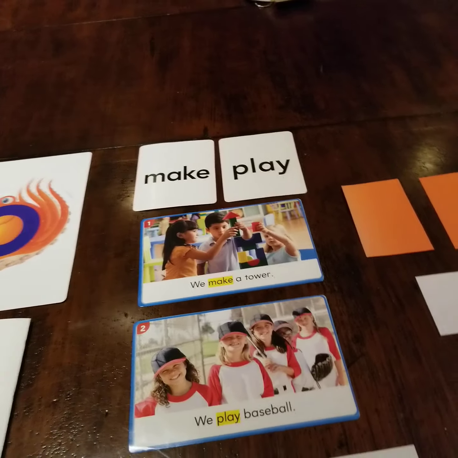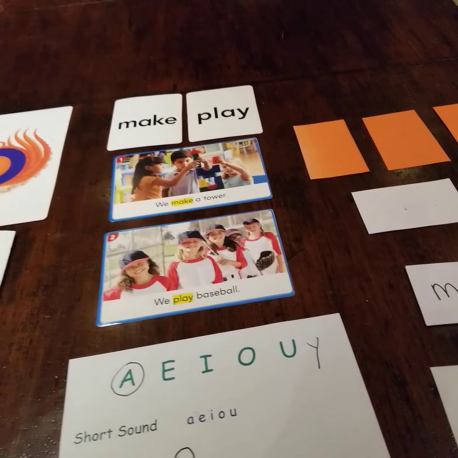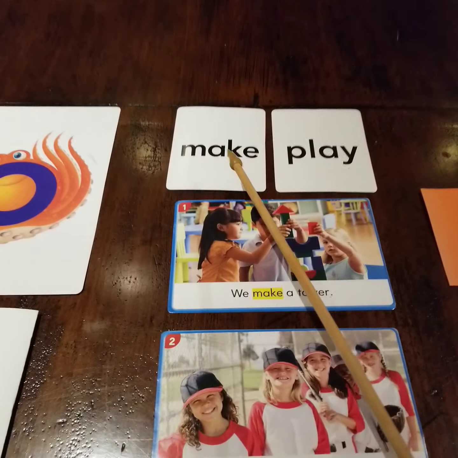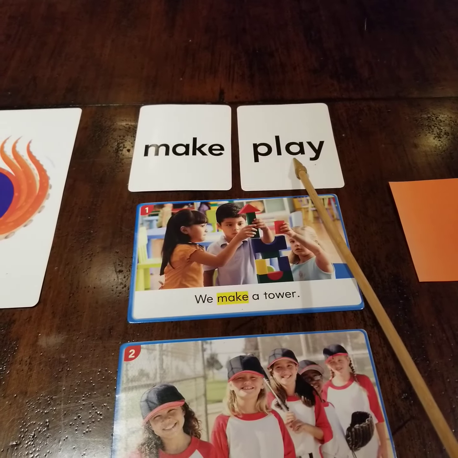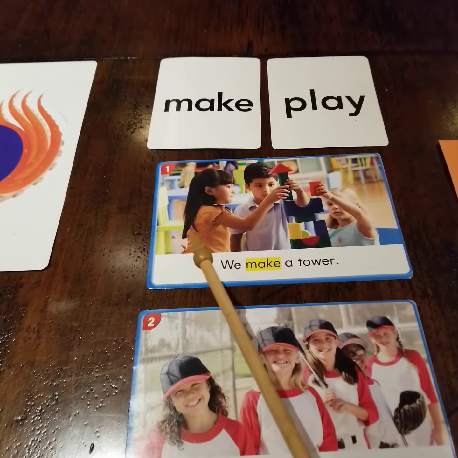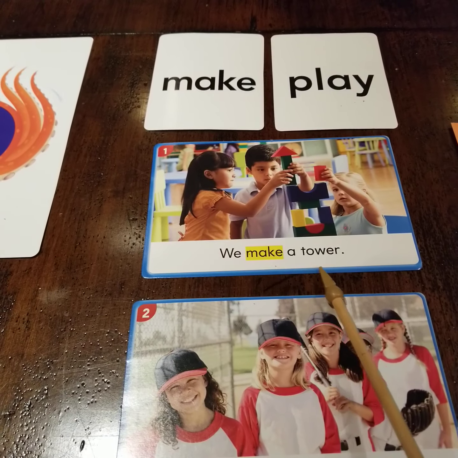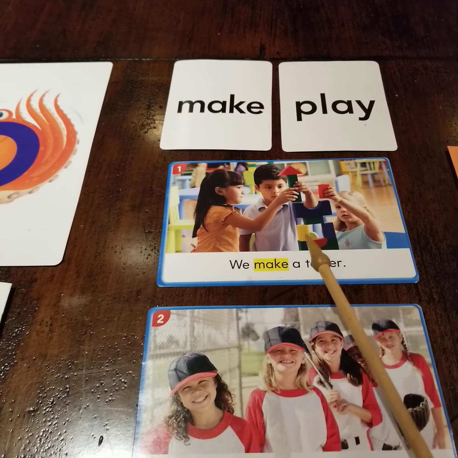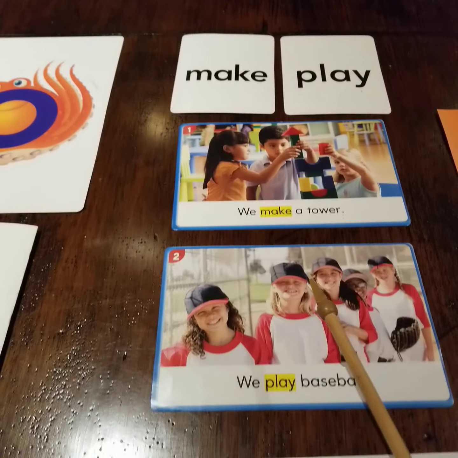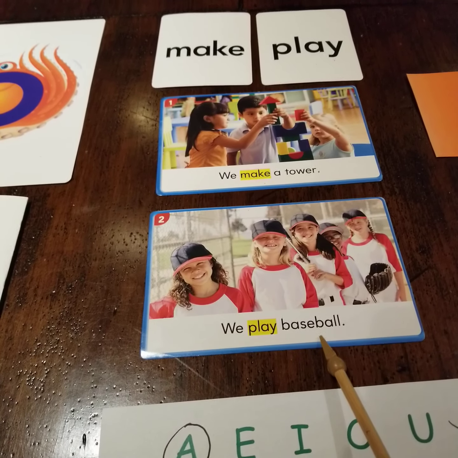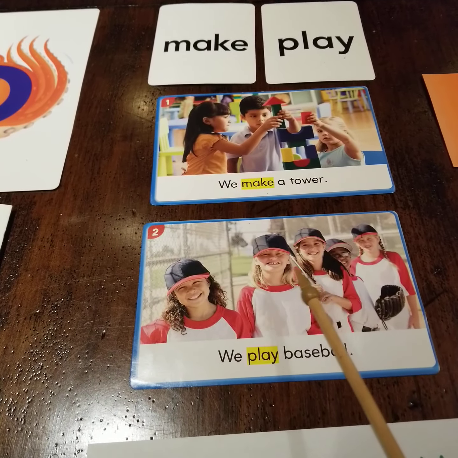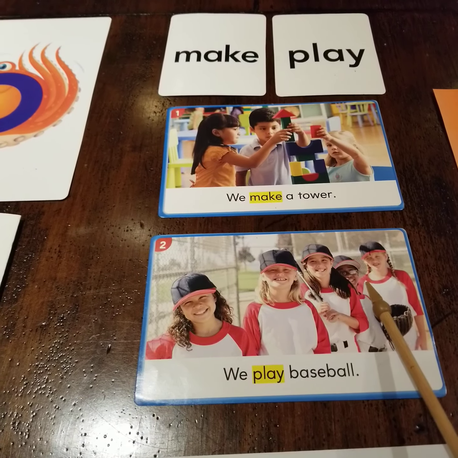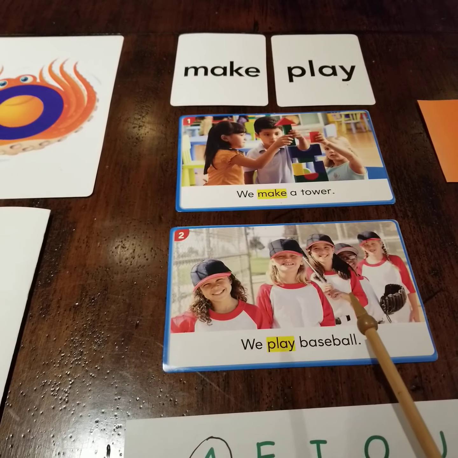Alrighty, so we are at our reading table, and now we'll be going over our words to know for this lesson. And those words are make and play. As we use them in a sentence, we make a tower. We see the boys and girls there making a nice tall tower. So they're creating something, they're making. And we play baseball. We see all the smiles. We know when we play, we have fun. And we see these girls, they're playing baseball, they're having lots of fun.